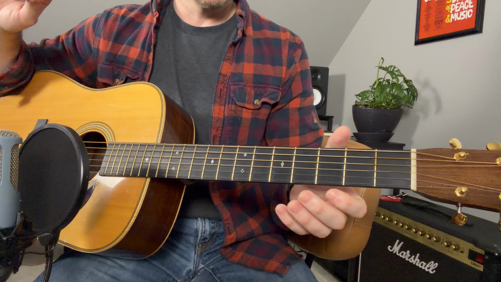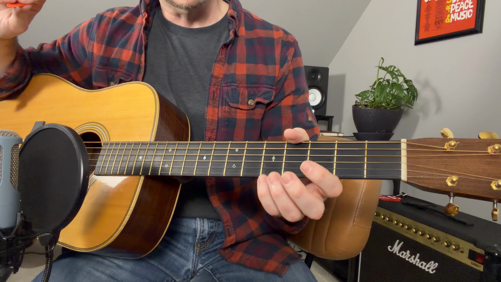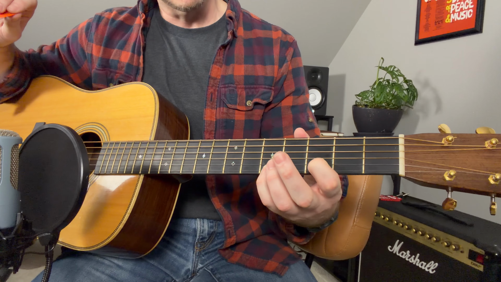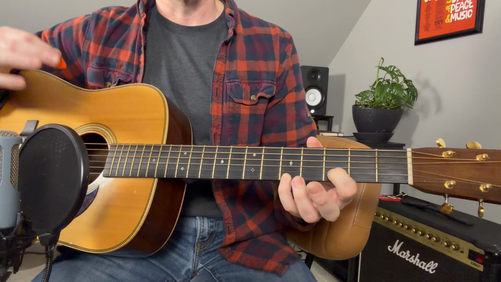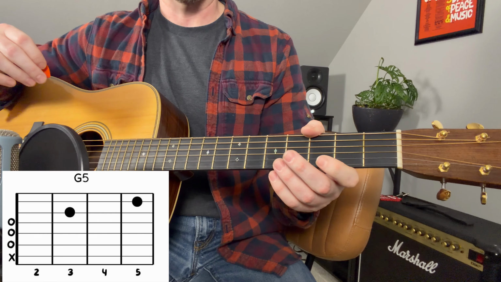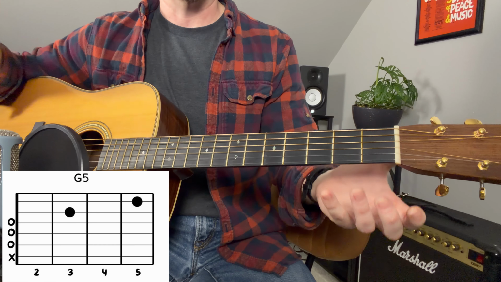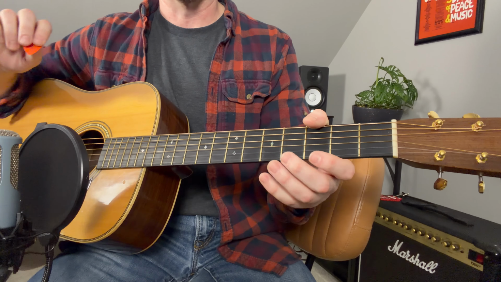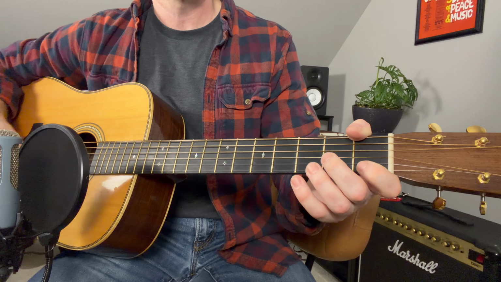And then the last thing is if I fret the sixth string on the fifth fret and the fifth string on the third fret and play the G major, I get a G5 chord, which is really cool. So if I combine that with those hammer-ons, it gives me another level of embellishment I can add on.